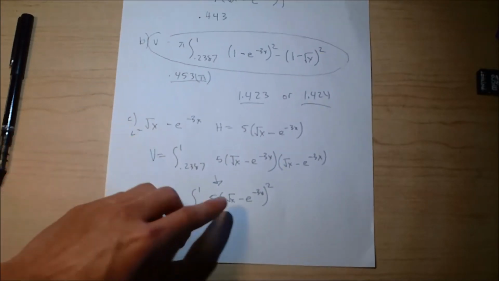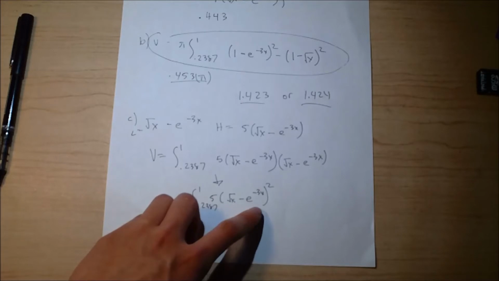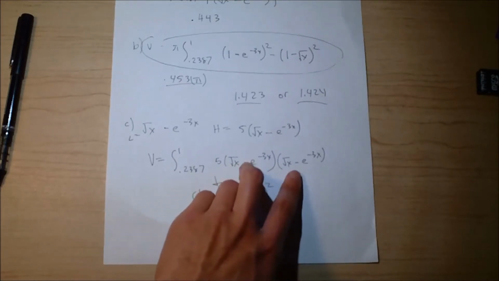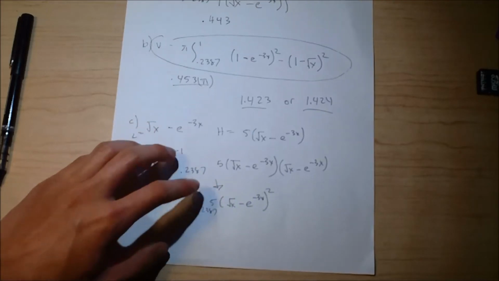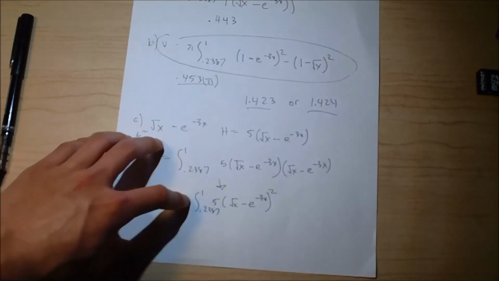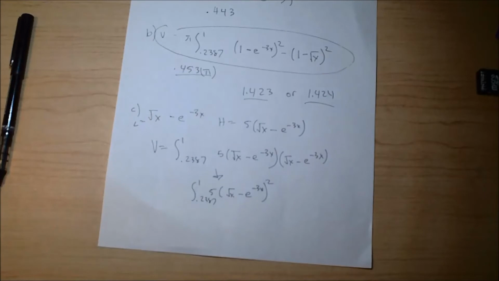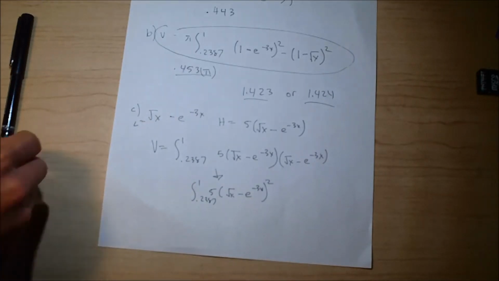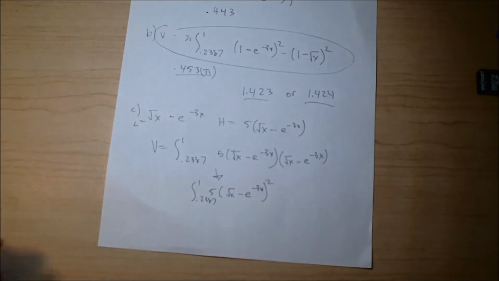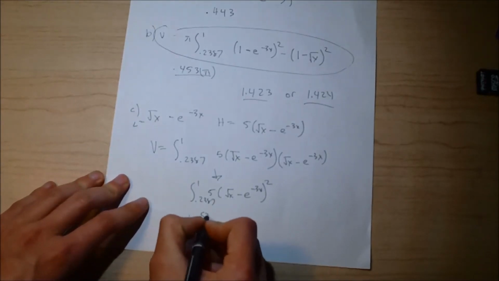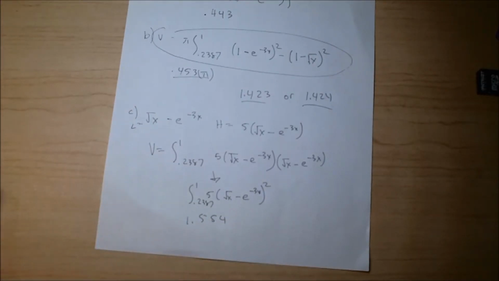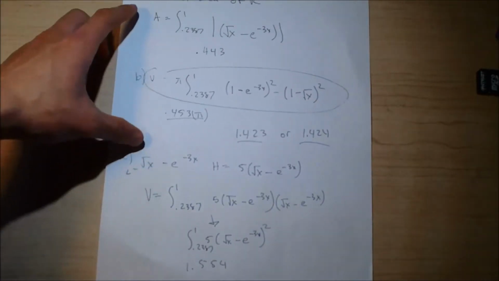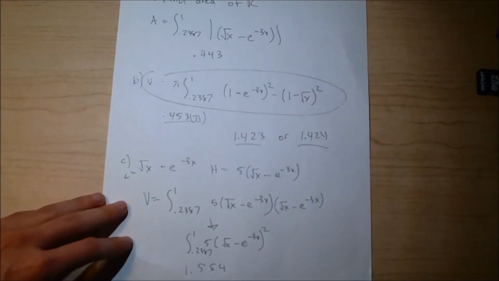The way they do it in the answer key is they simplify it straight to this, because these two are the same. If you multiply two of the same things, you just get squared. And that'll get you to here. Like I showed you before, you just plug it into your calculator using integrals, and you should get 1.554, to 3 decimal places. And that's how you do parts A, B, and C.